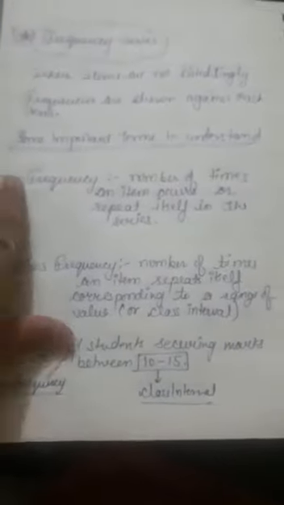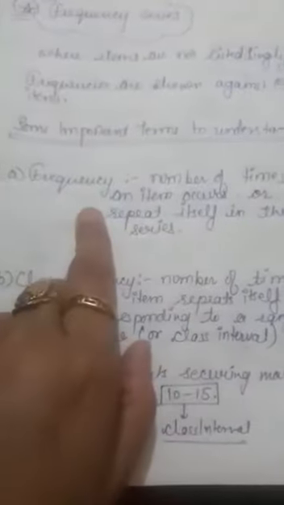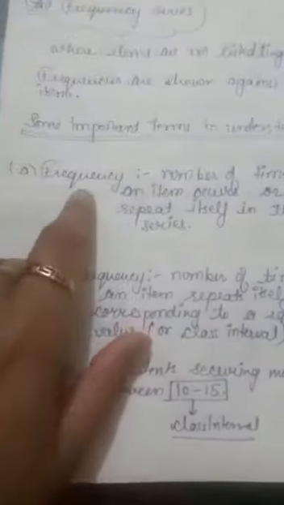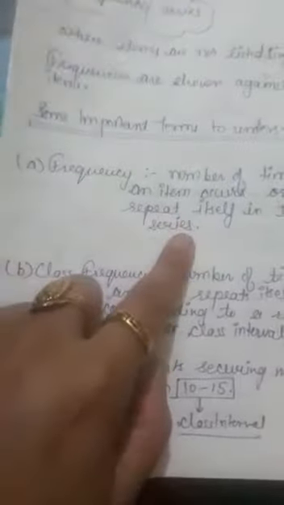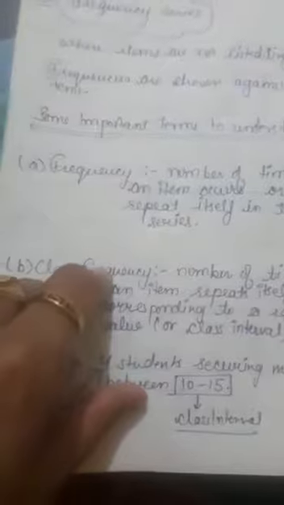We write the frequency of each and every item. We do not write them individually or singly. Clear? Some important terms to be used in the frequency series are: number one, frequency. Frequency refers to the number of times an item occurs or repeats itself. Means how many times it repeats itself in the series. Like for example, there is 10 coming for 4 times. So what is the frequency of 10? It is 4. Means 10 is repeating for 4 times.